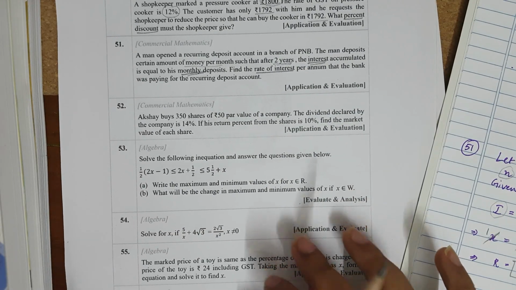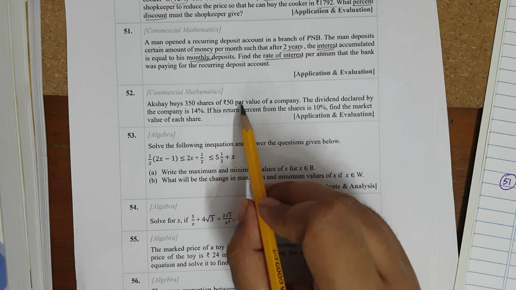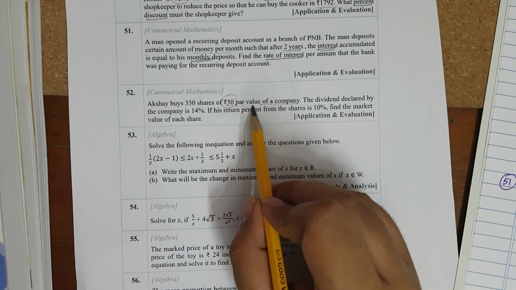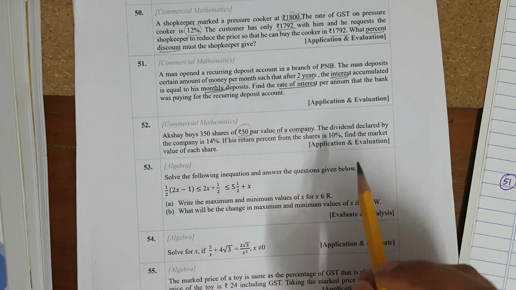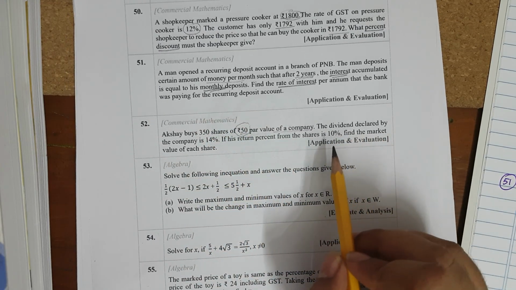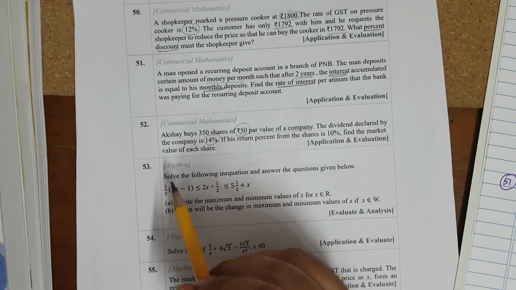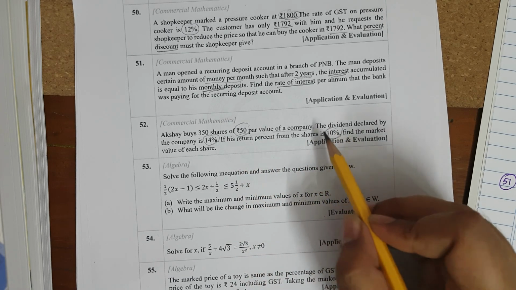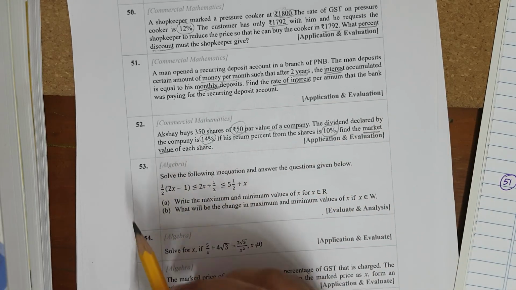Moving ahead, question number 52. Akshay buys 350 shares of 50 rupees par value of a company. So here this 50 rupees par value of a company means this is my nominal value. Then the dividend declared by the company is 14%. So 14% is my rate of dividend. If his return percent from the shares is 10%, 10% is rate of return. Find the market value of each share.